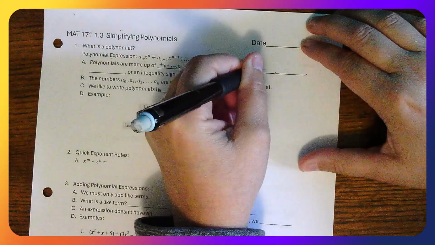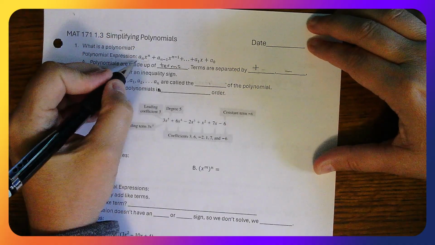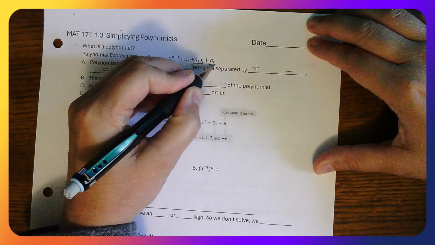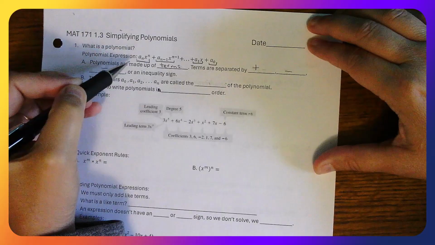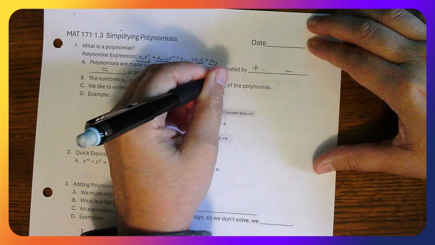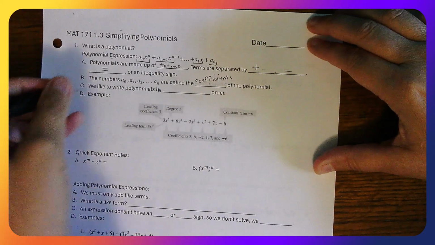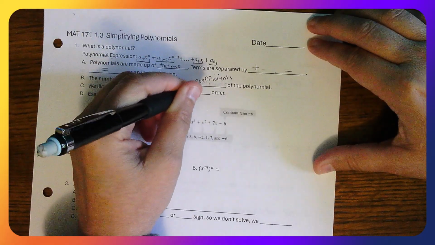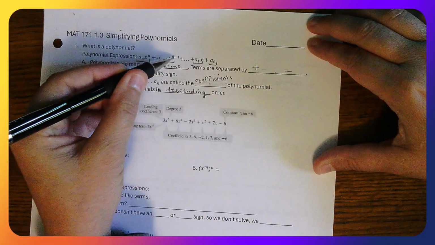And terms are separated by an addition sign, a subtraction sign, equal sign, or an inequality sign. So each of these is a term. And the numbers in the front, a sub 0, a sub 1, a sub n minus 1, a sub n, those are called the coefficients of the polynomial. And we like to write polynomials in descending order. And so that's what's going on with this x to the n and x to the n minus 1.